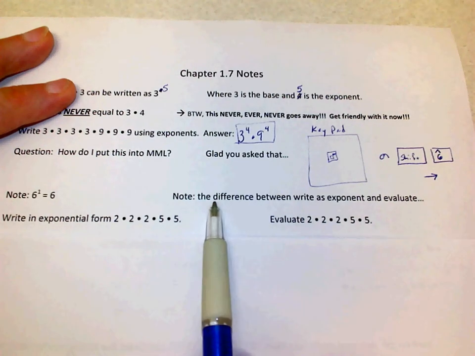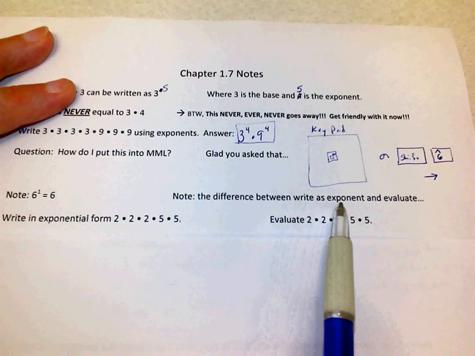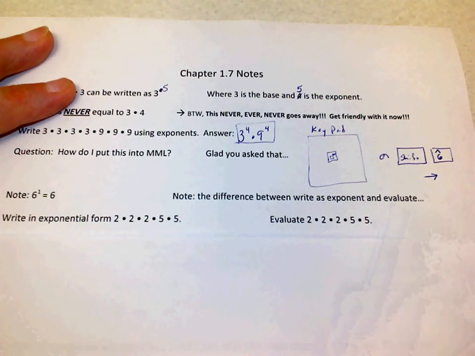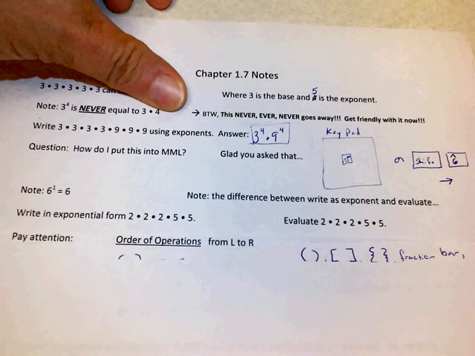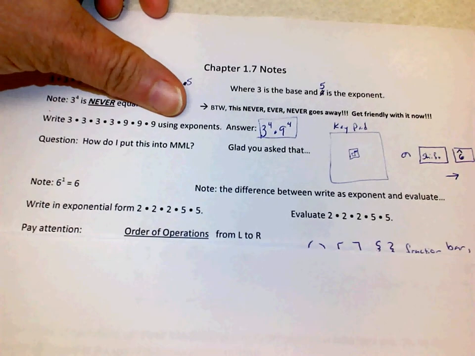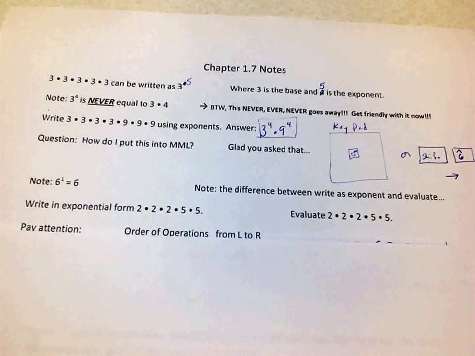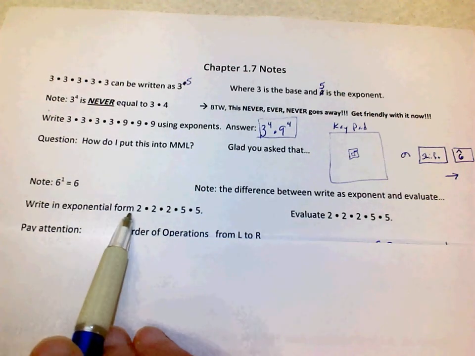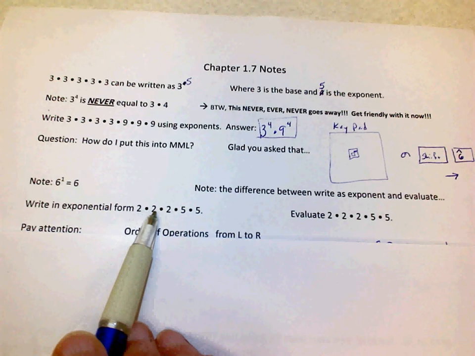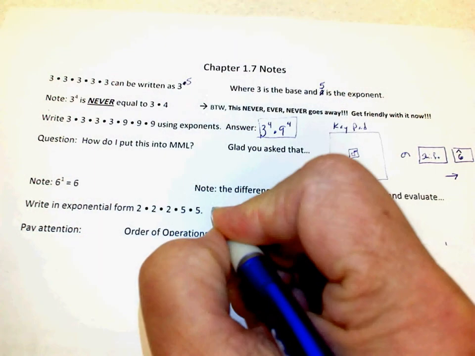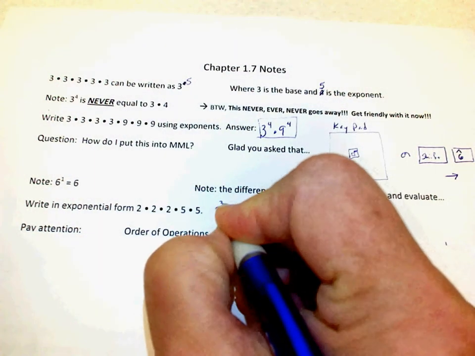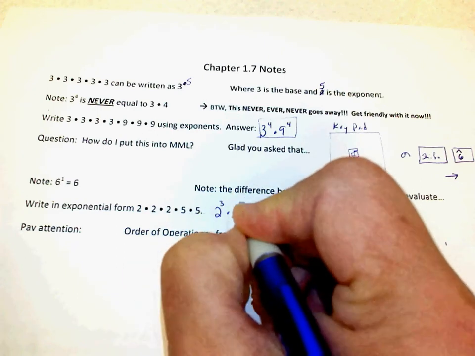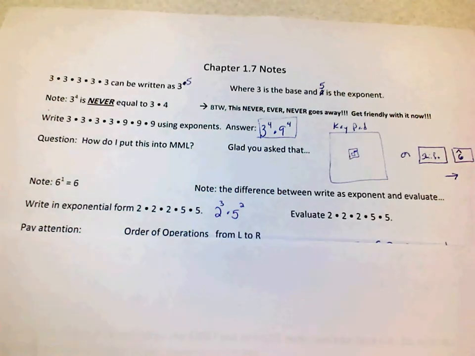Now when it's asking you to rewrite as an exponent and evaluate, these are not the same questions and they're not looking for the same answers. So when it says rewrite in exponential form, this is 2 times 2 times 2, so 2 to the 3rd power times 5 to the 2nd power. That's what it wants.